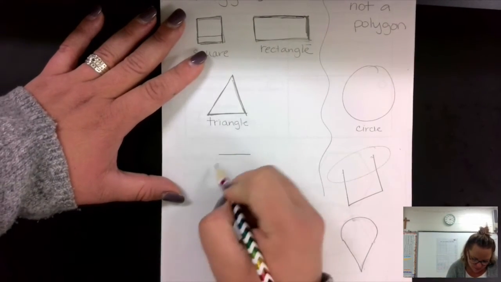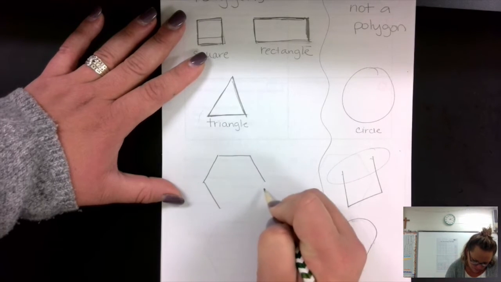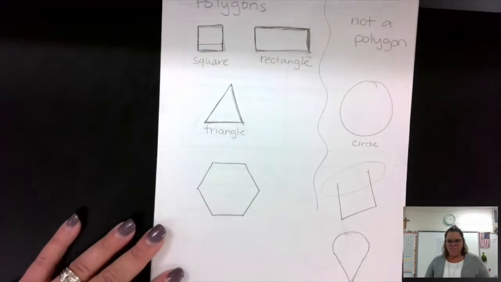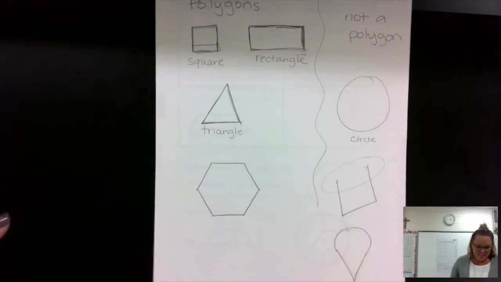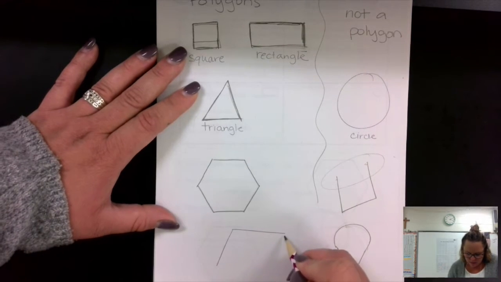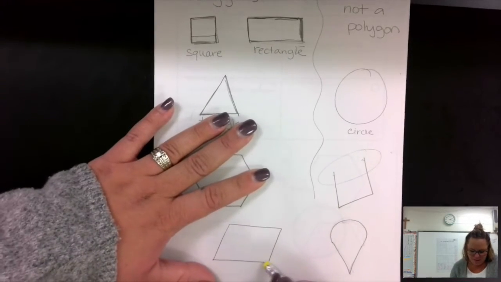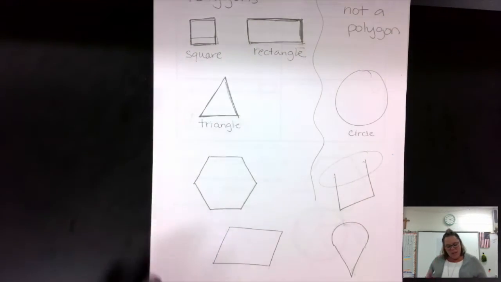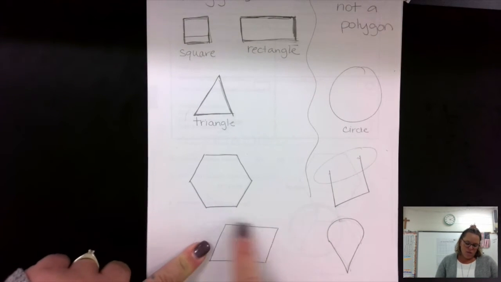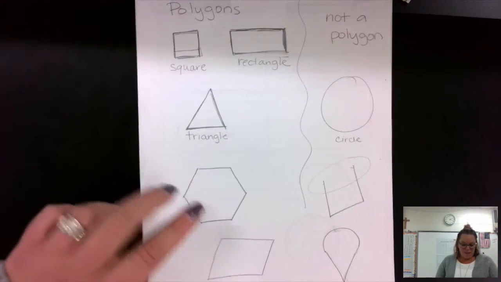What about this? Is that a polygon? Yes, it is. That is definitely a polygon. How about this? Is that a polygon? Yes, it is. The sides are straight. It doesn't matter that they're slanted. The sides are straight. All of the sides all come together. So that is definitely a polygon.